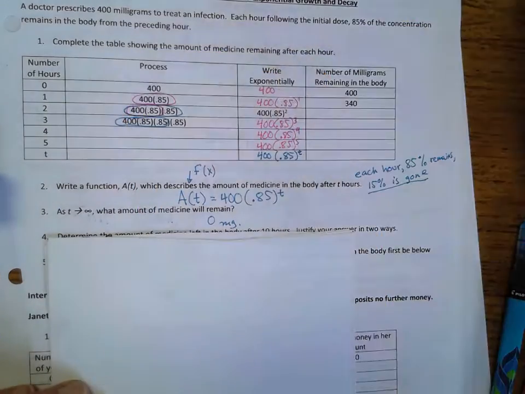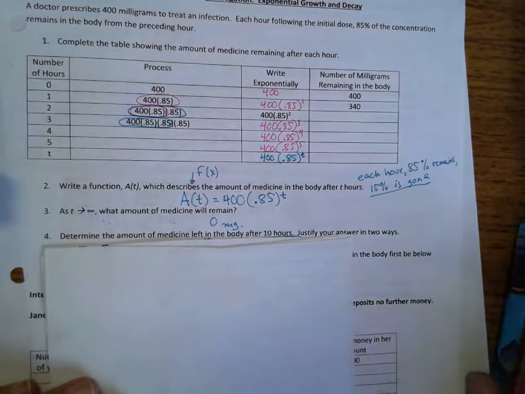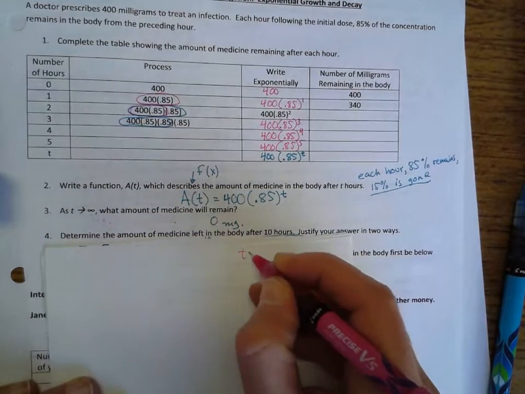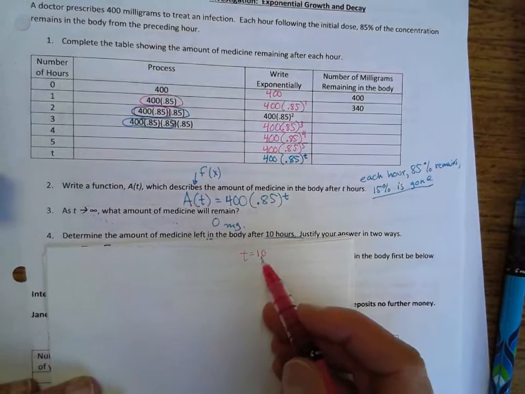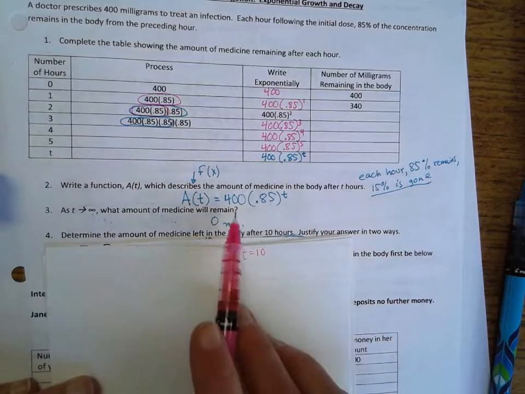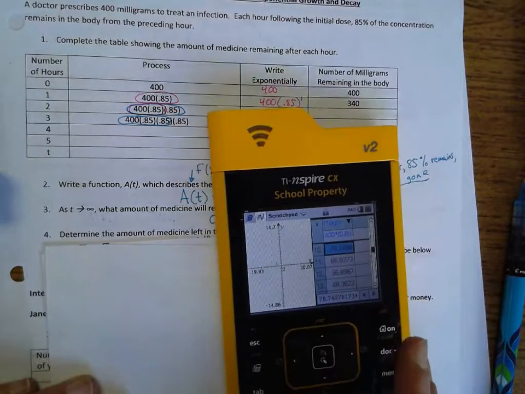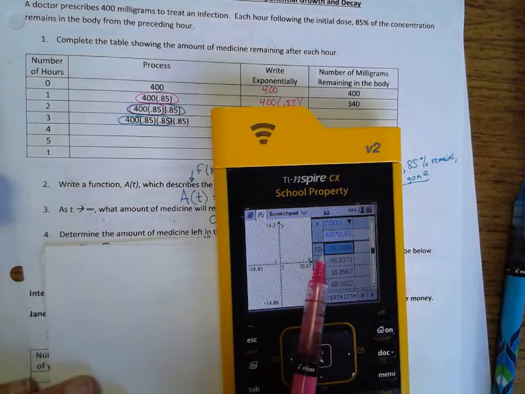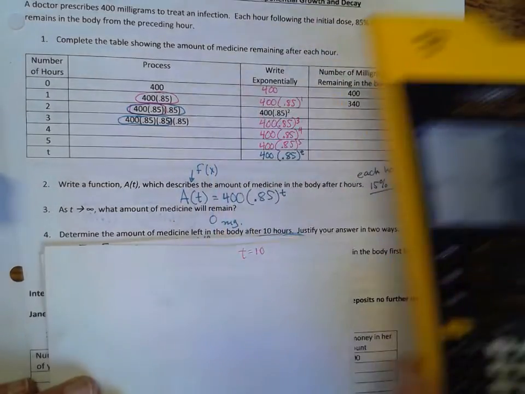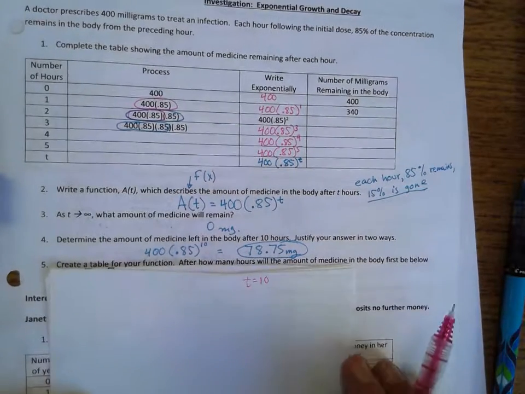that our function approaches. Number 4, determine the amount of medicine left in the body after 10 hours. Here I'm telling you on number 4 that t is equal to 10. So we need to take that 10, plug it into our function, and when we do that, 400 times the 0.85 to the power 10, even if we look at our table here, you're going to get 78.75. Okay, so 78.75 milligrams is what is left.